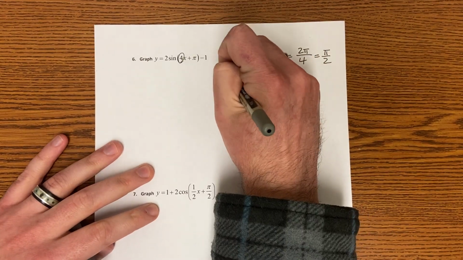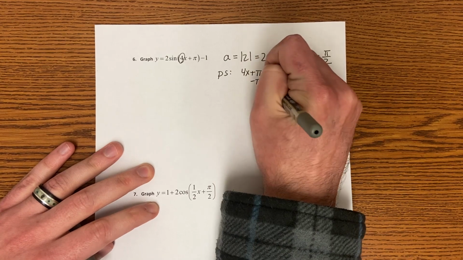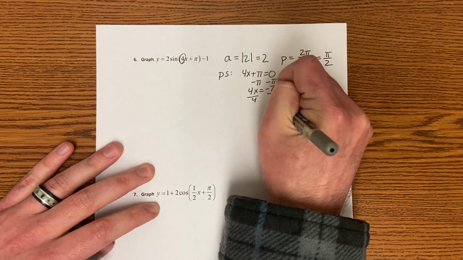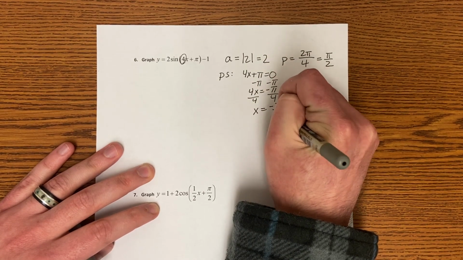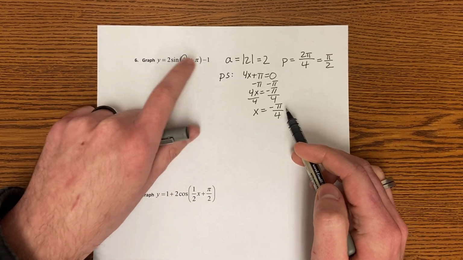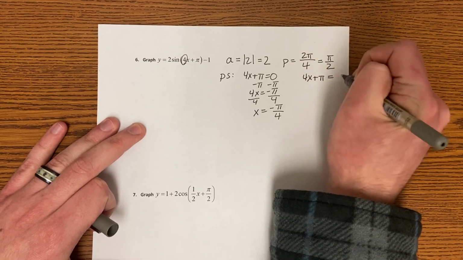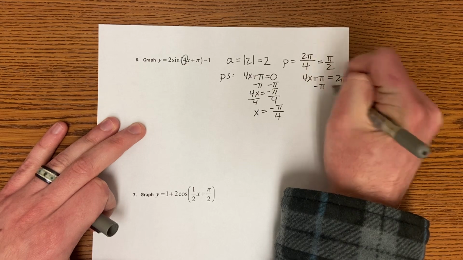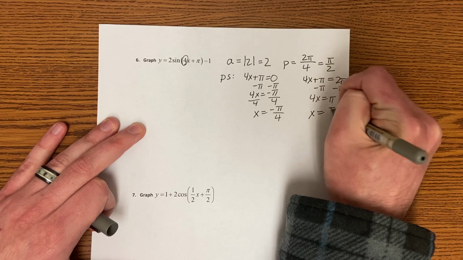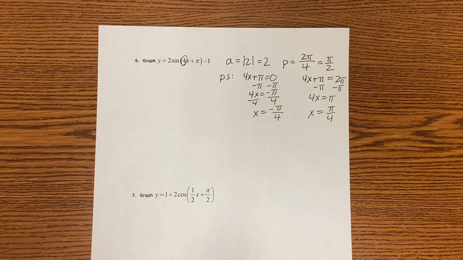Our phase shift, again, we take the 4x plus pi and we set it equal to 0. We subtract pi to get 4x equals negative pi, and then over 4. So our phase shift here is actually negative pi over 4. And you can always tell by plugging this back in for x, it's what's going to make the inside 0. And we also want to set it equal to the normal ending point, which is 2 pi. When you subtract the pi, you now get 4x equals positive pi, so x here equals positive pi over 4. And negative pi over 4 and pi over 4 are pi over 2 apart.